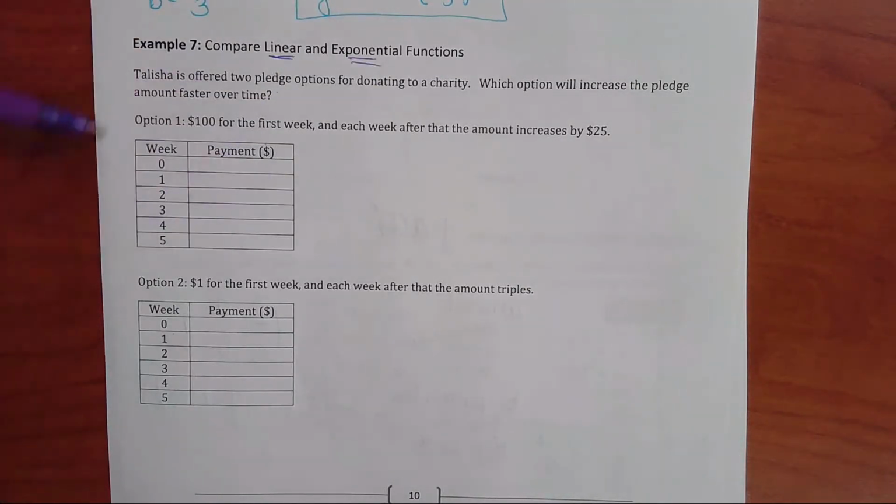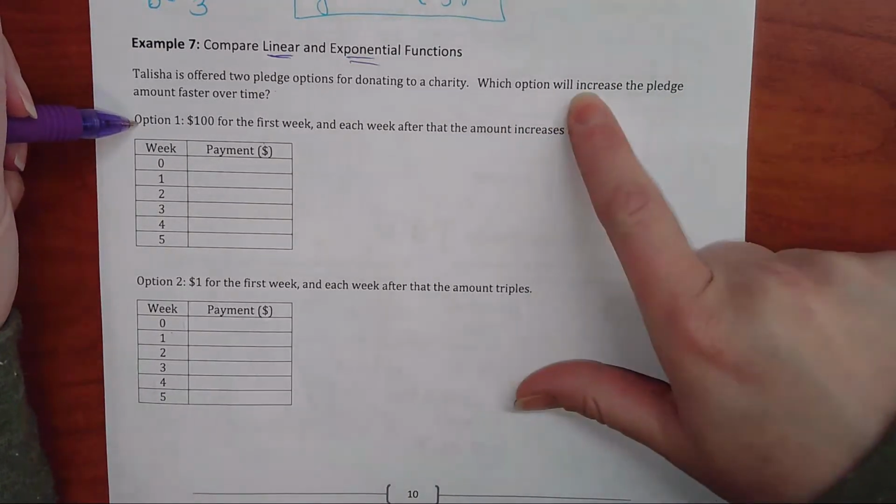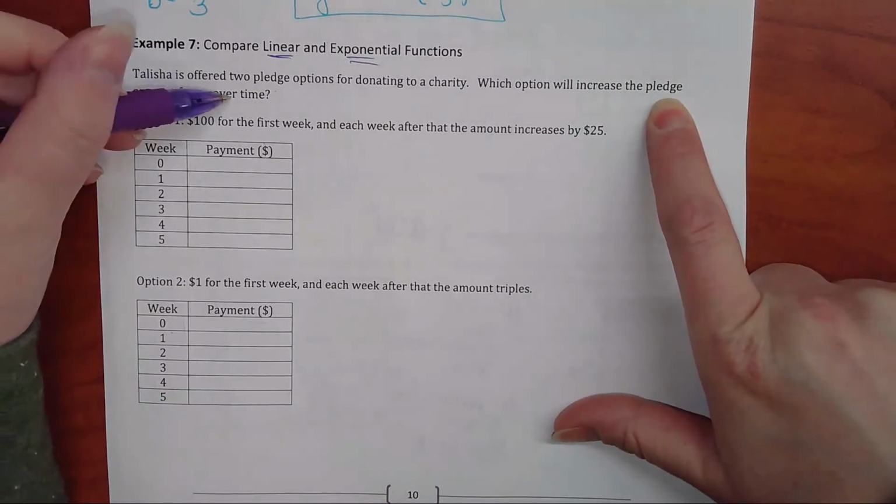So first thing I'm going to show you is what happens if you have a linear option versus what happens if you have an exponential function. And then we're going to talk about how to know whether something is linear or exponential. So for the first option here, it says which option will increase the pledge amount faster over time.